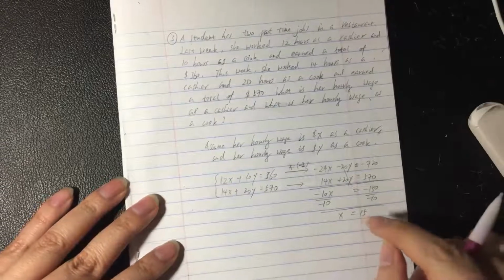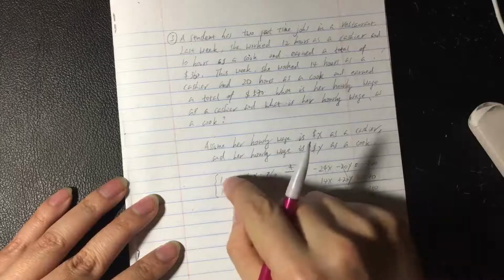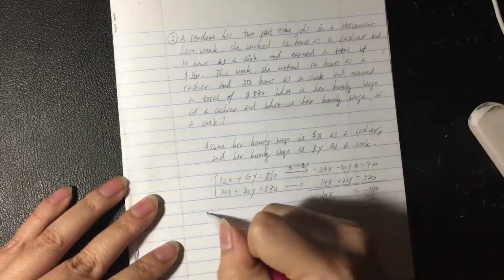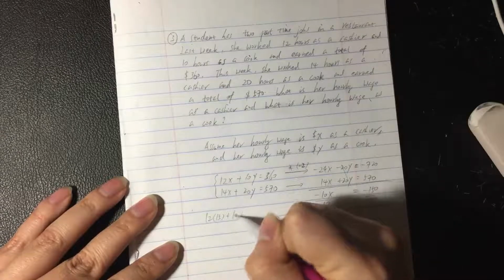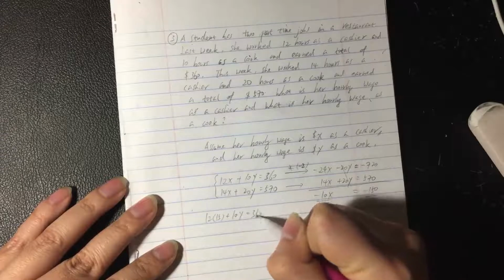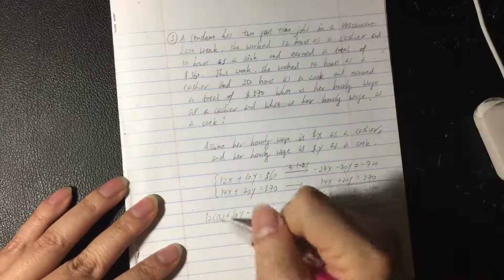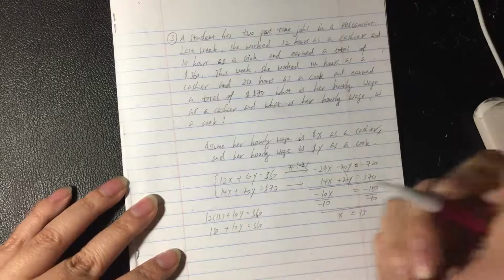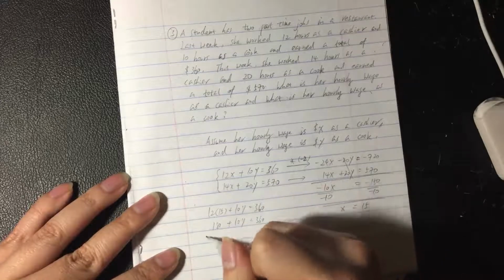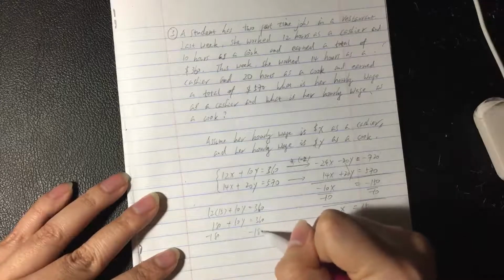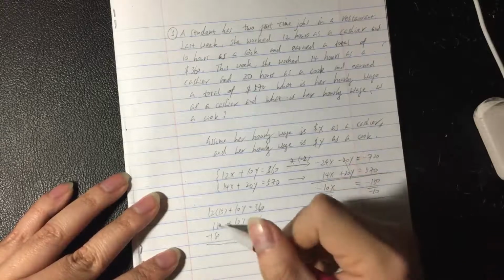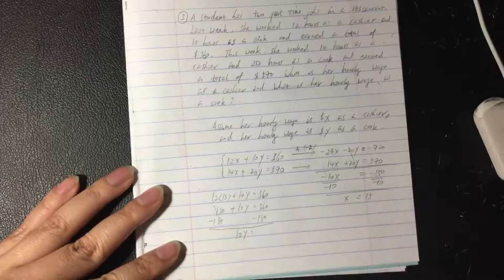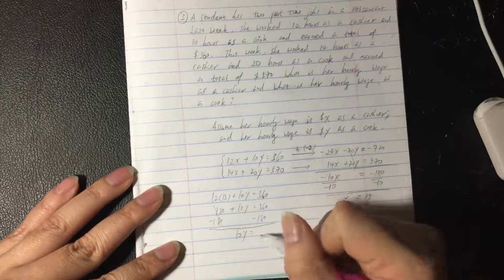Once I know x is 15, I substitute x into one of the equations and solve for y. Let me substitute x into the first equation. I have 12 times 15 plus 10 times y equal to 360. 12 times 15 is 180, plus 10y equal to 360. In order to get y by itself, I subtract 180 from both sides. On the left side, positive 180 and negative 180 get cancelled. We get 10y by itself. On the right side, 360 minus 180 is 180.